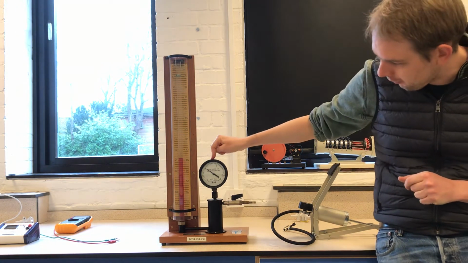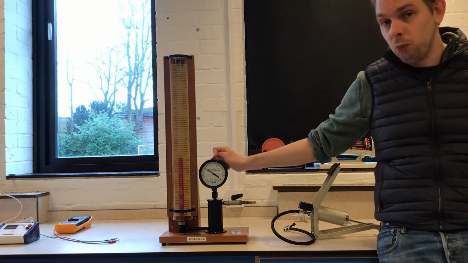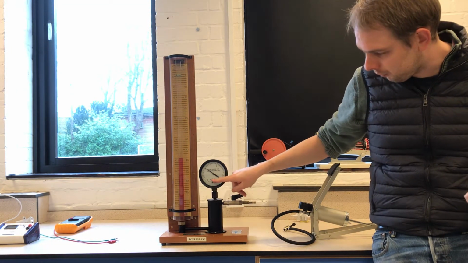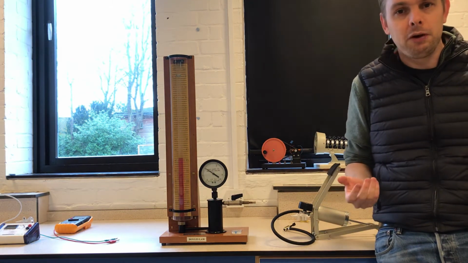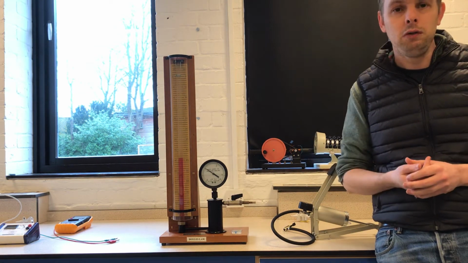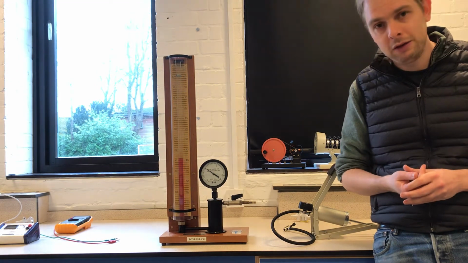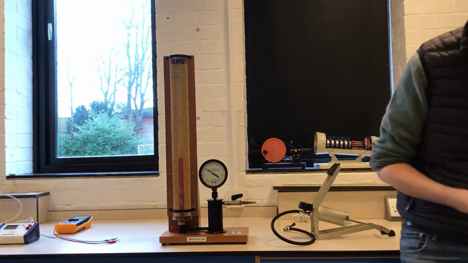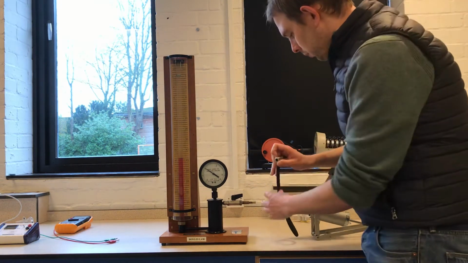At the moment, this dial is at 1. It's 1 times 10 to the 5 pascals. You probably can't see it, but that's what this little symbol here means. Essentially, that's air pressure: 100,000 newtons per square meter, or 100,000 pascals. And so what we're going to do is put the air in, and we will do this.